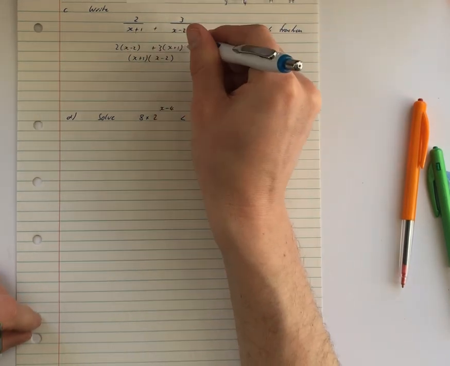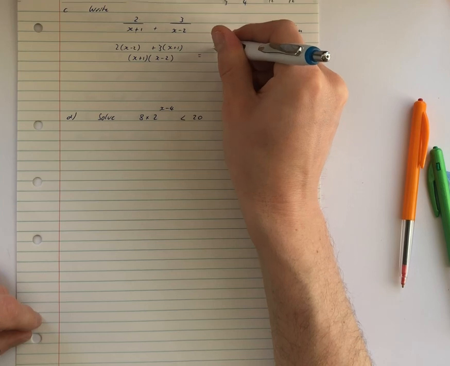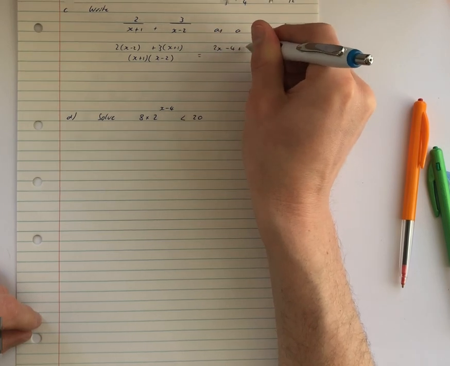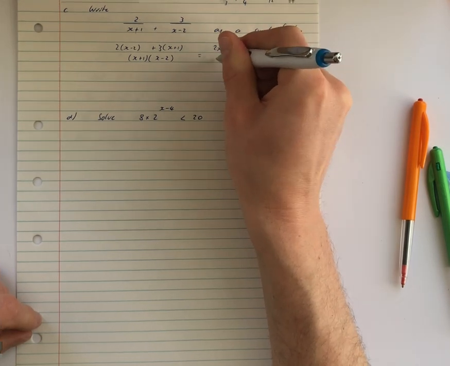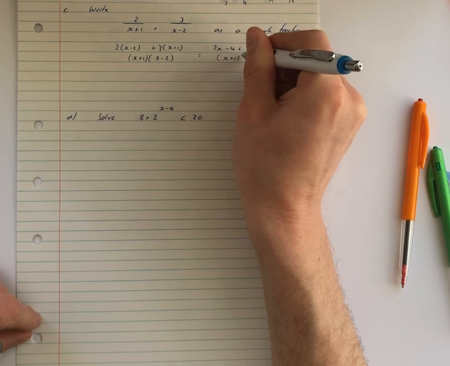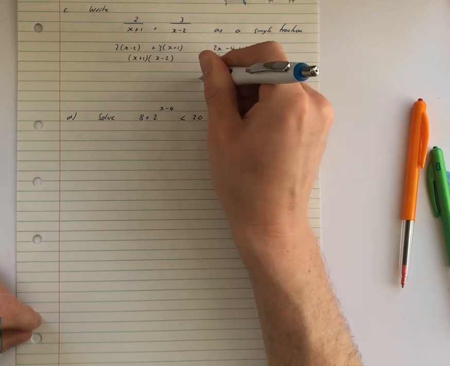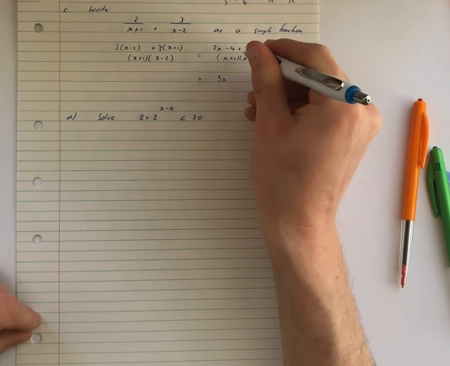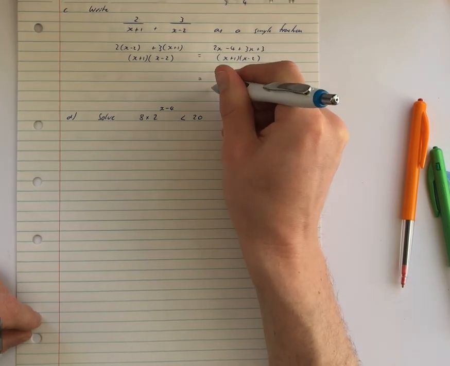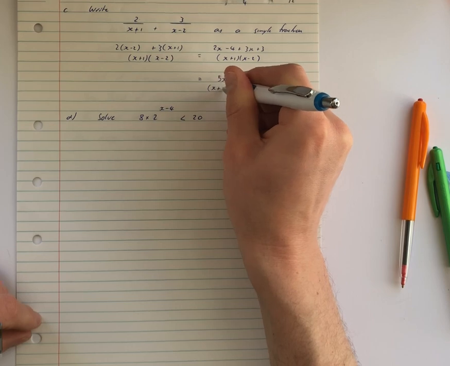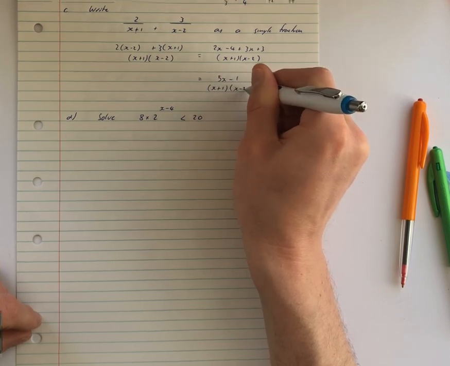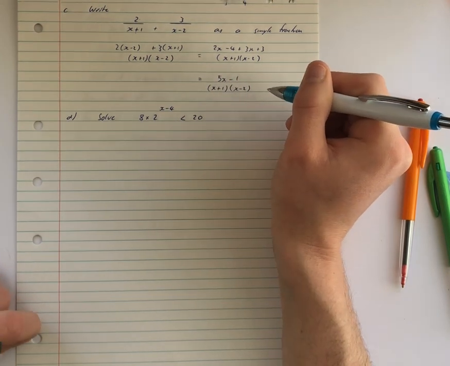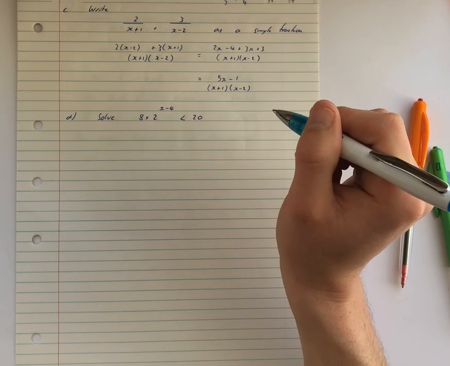Now I'm just going to expand and simplify the top. I have 2x minus 4 plus 3x plus 3 all over x plus 1, x minus 2. And now I just got to collect my like terms. So you can see there I've got 5x minus 1. And that's still being divided by x plus 1 and x minus 2. Awesome. Okay.